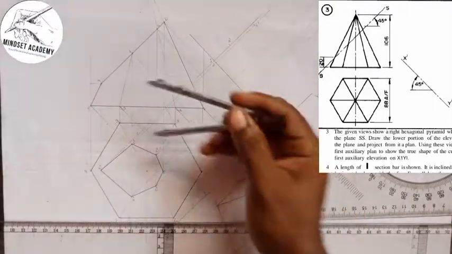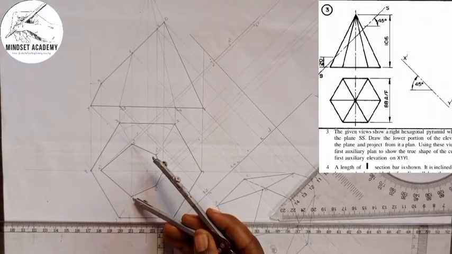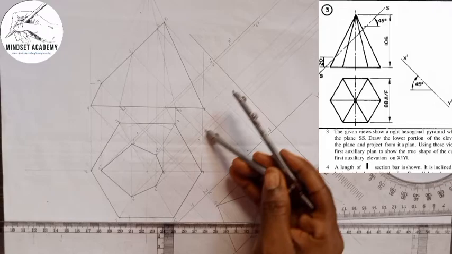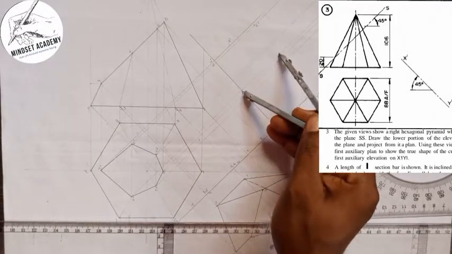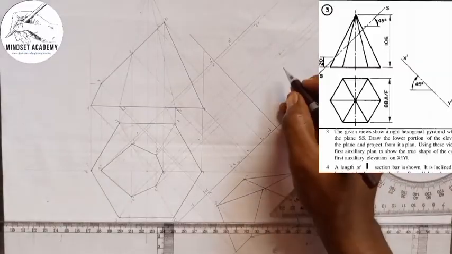Then the next thing is the same thing happens at this point too. They are on the same point, so I'll trace it to that point. I'm going to mark. So that's also B here, prime.